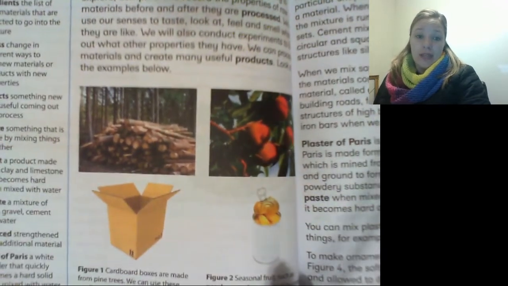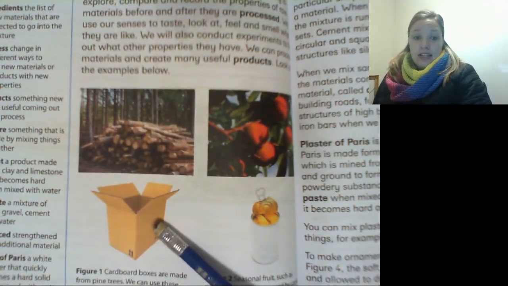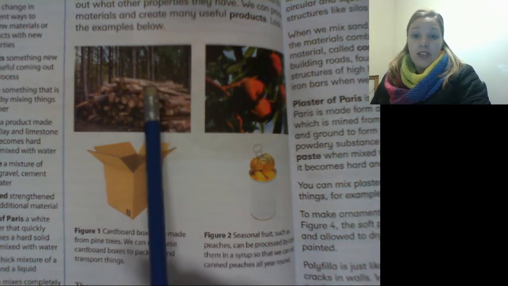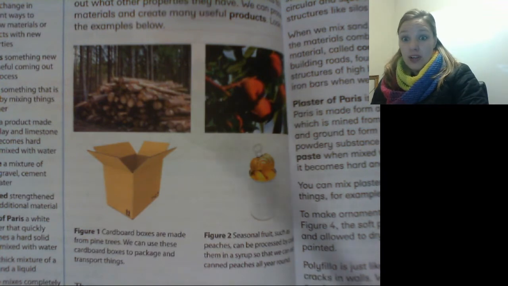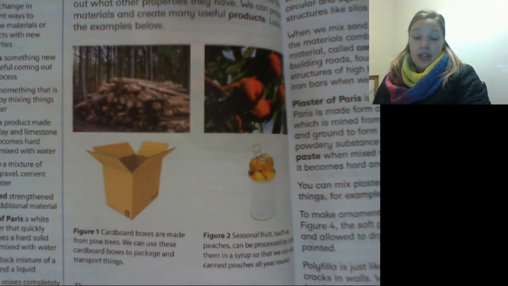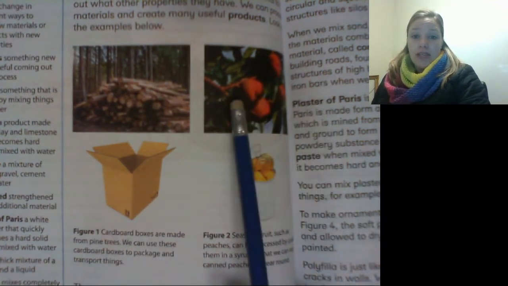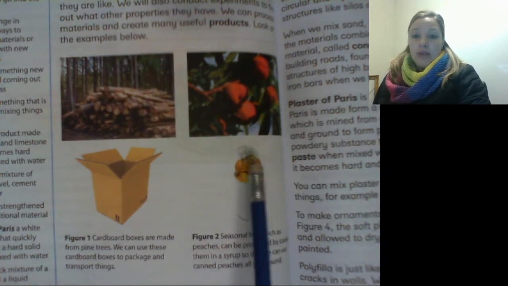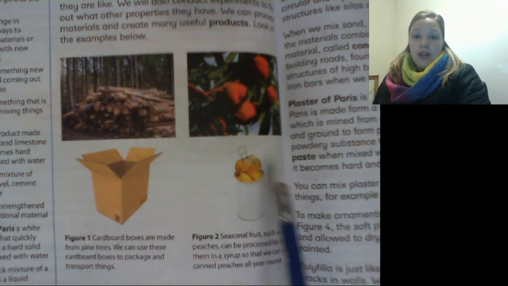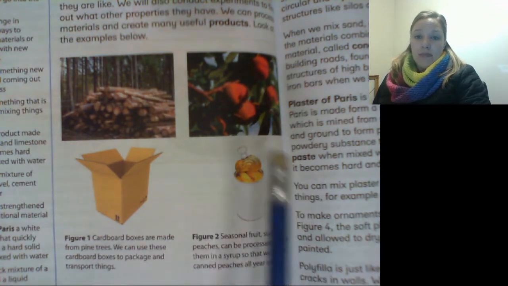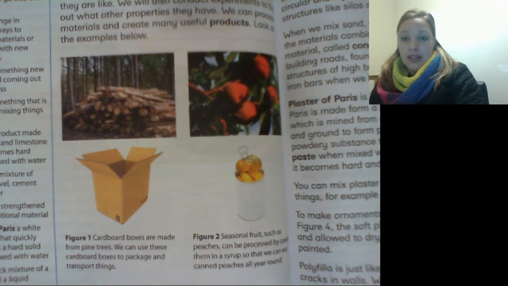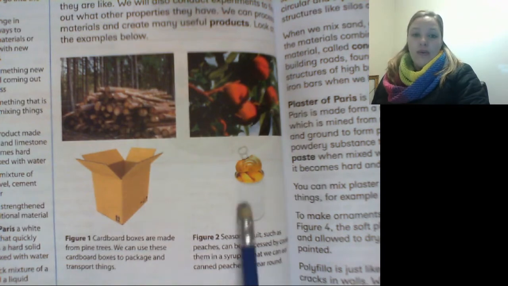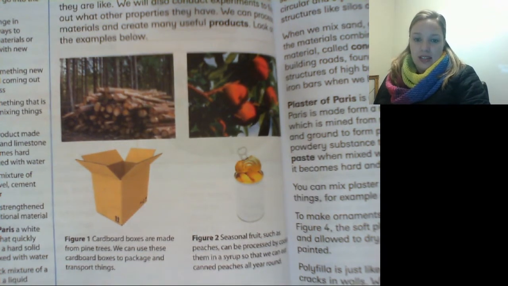Here are two examples. Boxes that we use to package things and to transport things are made from pine trees. Paper is another example, made from wood. Then here's another example, peaches that we usually have over the summer months, but we can process them and can them so that when we want some peaches and there are no peaches around anymore because it's really cold outside, like right now, then we can have some peaches with custard.